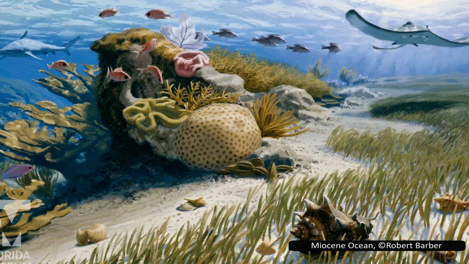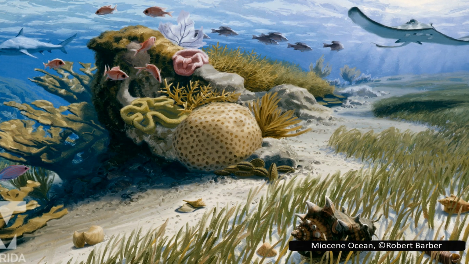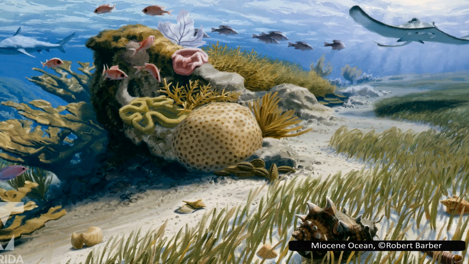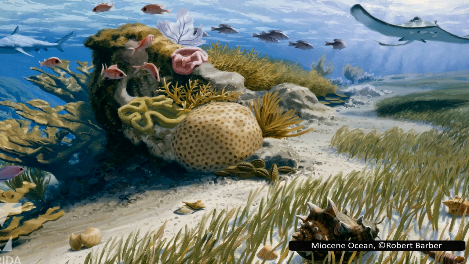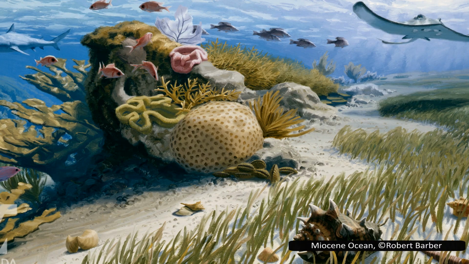Coral reefs contracted in many tropical areas, and warm water species like certain mollusks and foraminifera declined or vanished. These changes rippled through marine food chains, affecting fish, marine mammals, and seabirds alike.